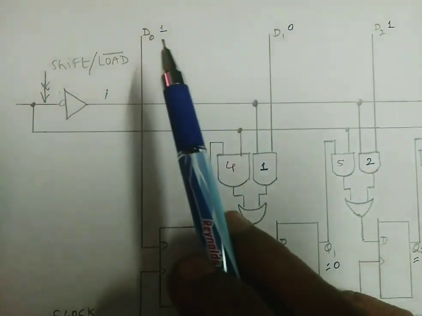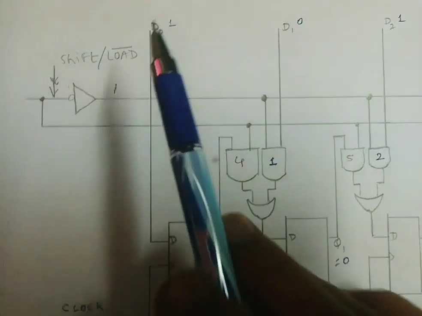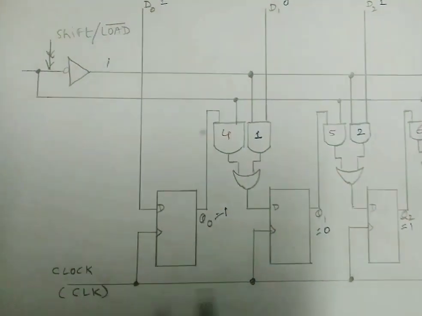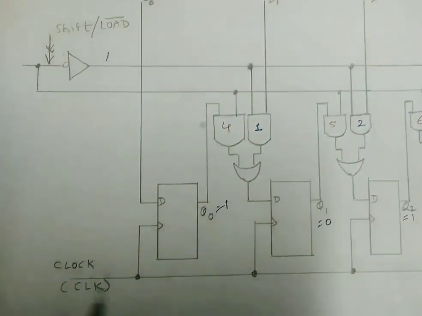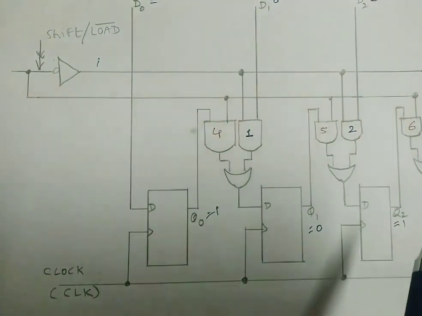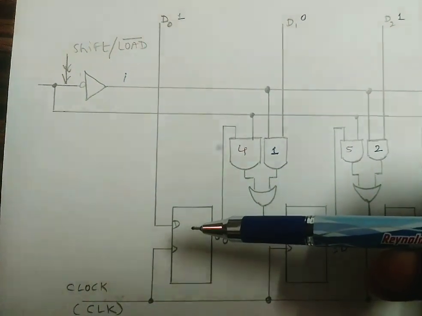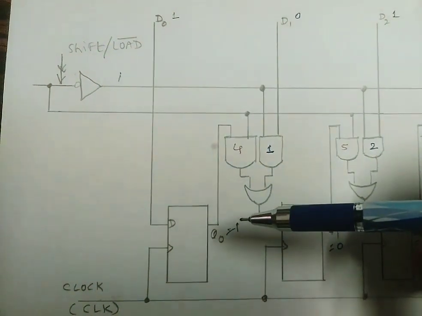Again, here we have to apply the clock also. So again, there is a common clock which is connected to all the flip-flops. Now when you apply this 1 to the D input of this flip-flop, it will store 1.